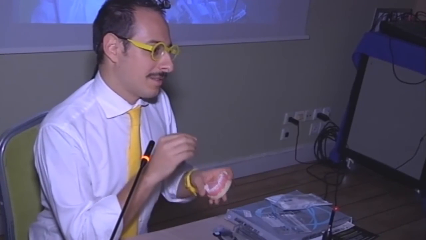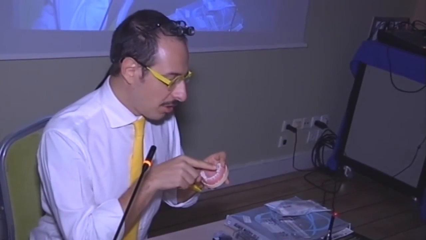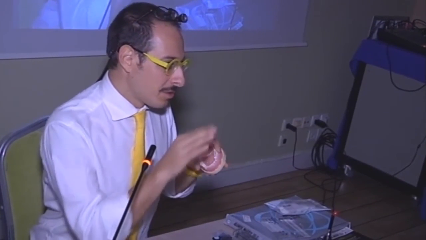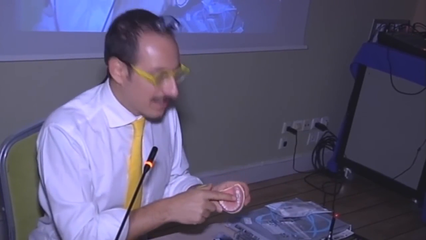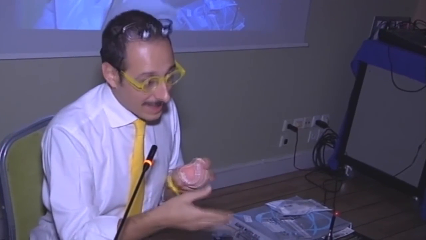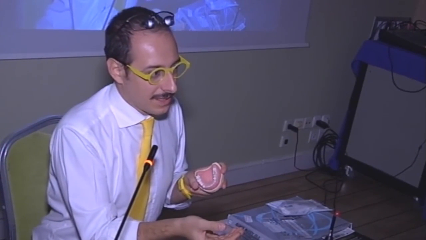You have to do it in posterior and above all in anterior, because if you do not do that, you start finishing and polishing, but you are not polishing cured composite. You are polishing uncured composite, and so you will not have this kind of glossy surface you can have with the OxyGuard use.